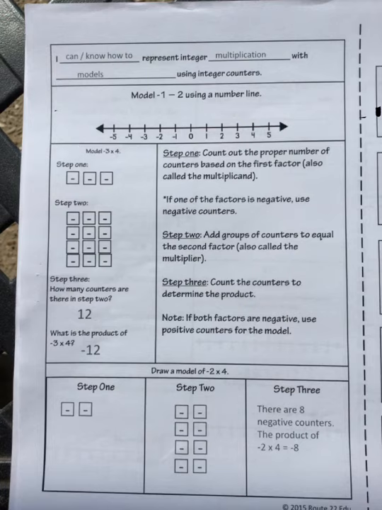Step 1, count out the proper number of counters based on the first factor, also called the multiplicand. This is our first one, -3. If one of the factors is negative, use negative counters. Step 2, add groups of counters to equal the second factor, also called the multiplier. We've got our -3, but then we need 4 of those.